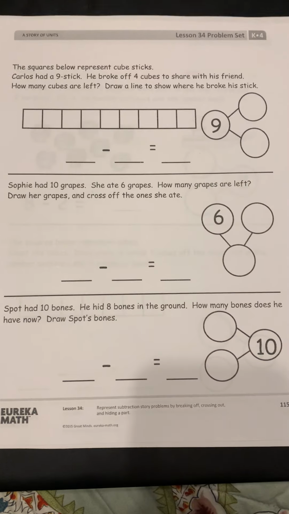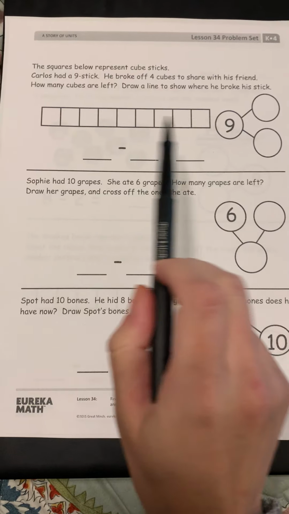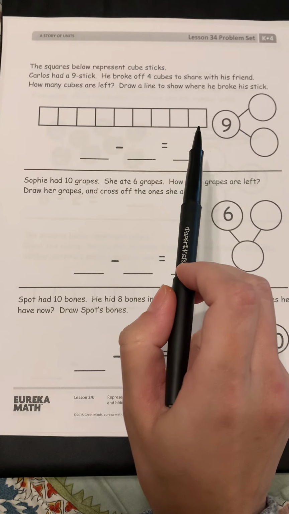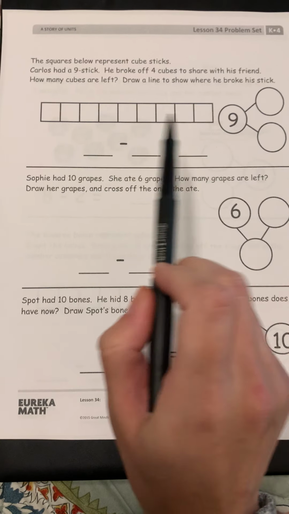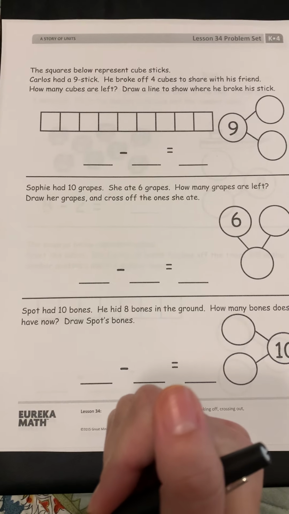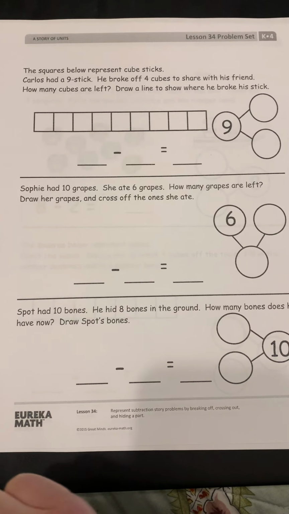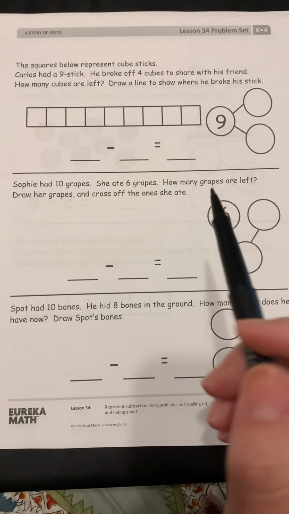Our next worksheet looks like this. The squares below represent cube sticks. Listen to the story. Carlos had a 9 stick. There are 9 cubes in this stick. He broke off 4 cubes to share with his friend. How many cubes are left? Draw a line to show where he broke his stick.